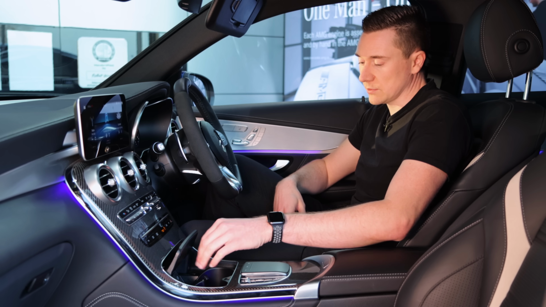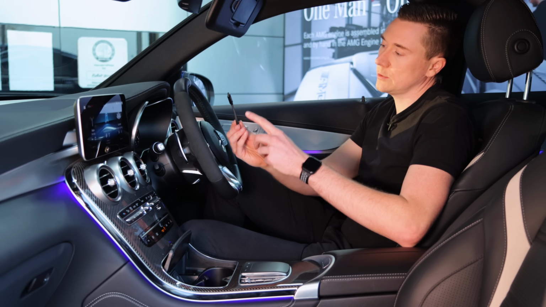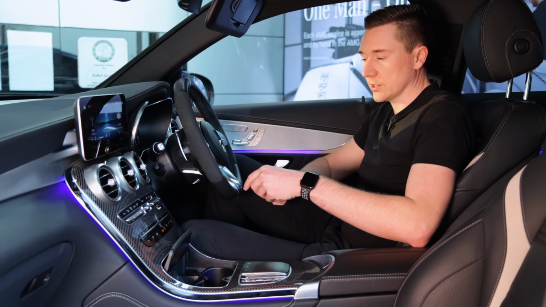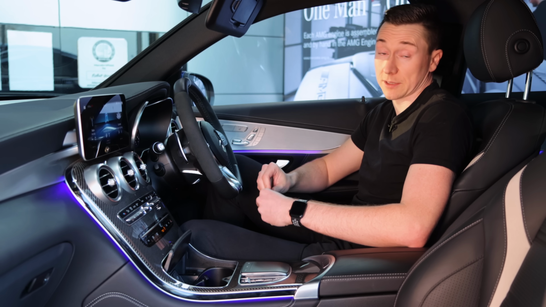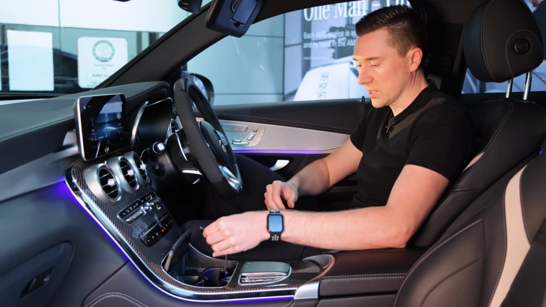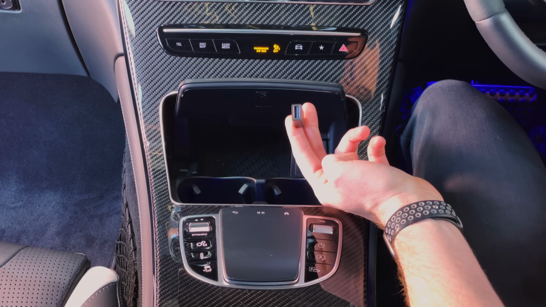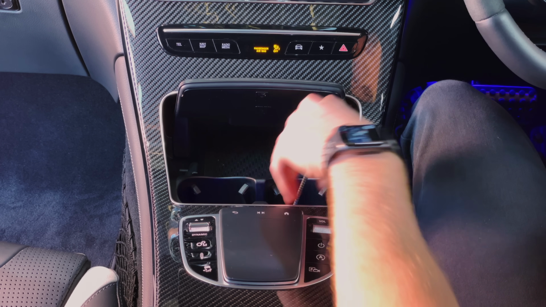Now I personally use these ones all the time. So this one is a USB-C to USB dongle, and quite simply it just does that conversion so you can use your existing cable and phone, of course, with your car. So all you do is plug that into the USB-C port, and then the end there is just a normal USB, and it does that conversion for you.